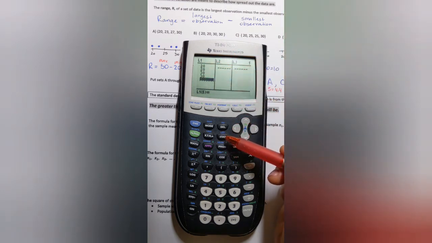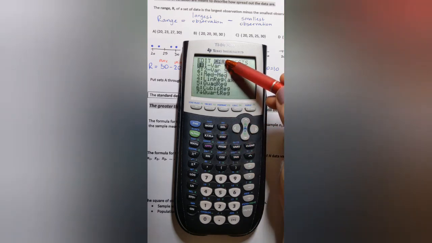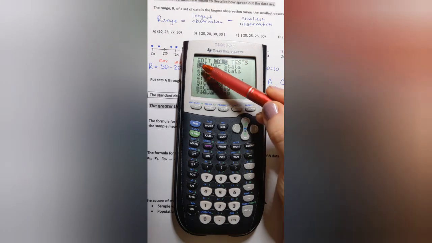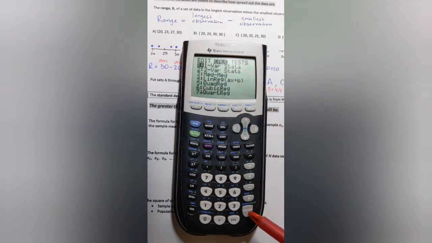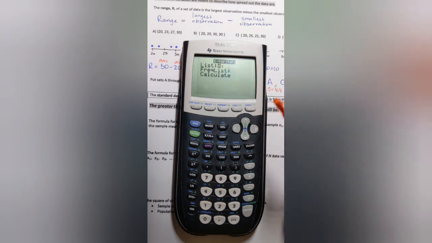Now let's calculate standard deviation. I press stat. I go to the right to switch to the calc tab, and there I stay at item number 1. Press enter. Confirm that yes, I'm using list 1, go down until calculate is highlighted, and press enter.